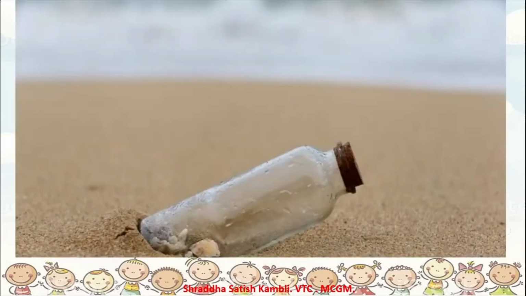So now, how is this glass made, children? See, there are two things in this picture. There is a beach or a seashore on which you can see sand. Okay? When you go to the sea, when you go to play on a beach, there we find this fine particle which is like mud also, and we call it as sand. Alright, and you can also see the glass bottle lying on it.